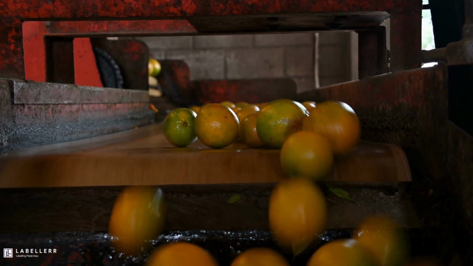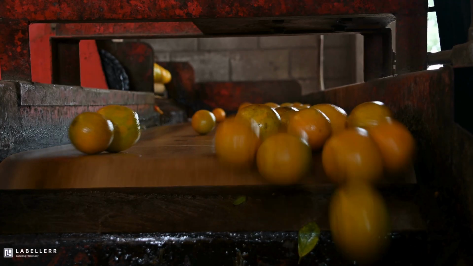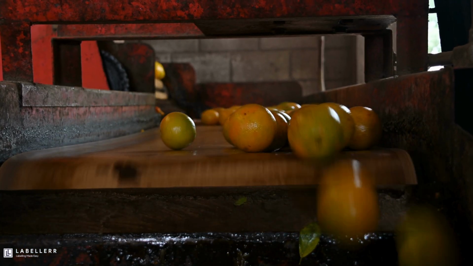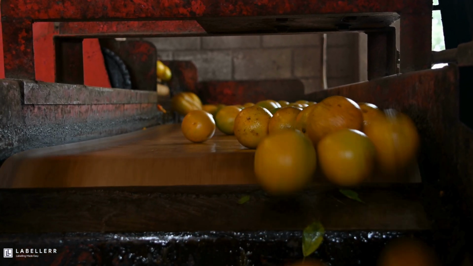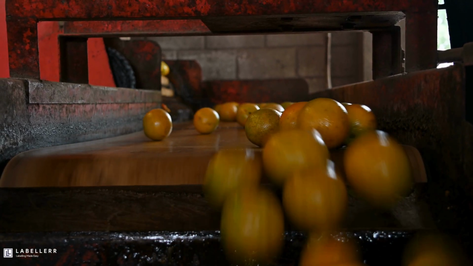How many fruits pass through this belt? At full speed, with constant motion, overlap, and blur, even an experienced operator can only estimate. Manual counting breaks down the moment throughput increases. Errors creep in. Productivity slows.